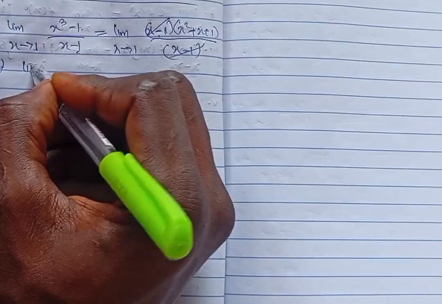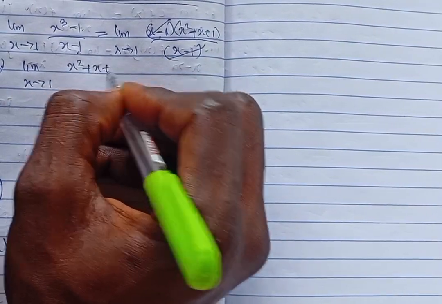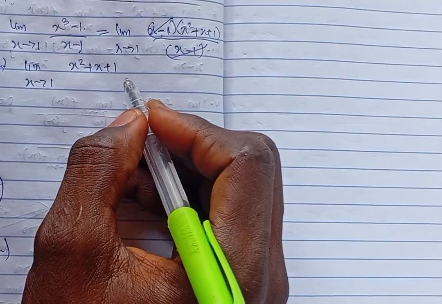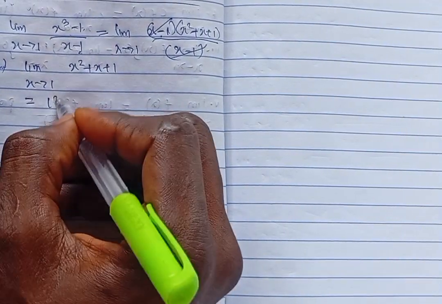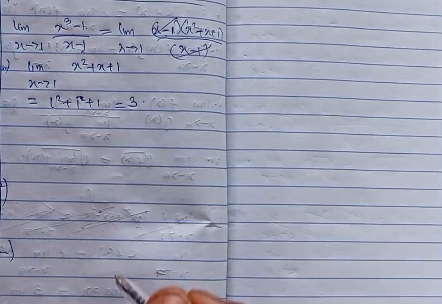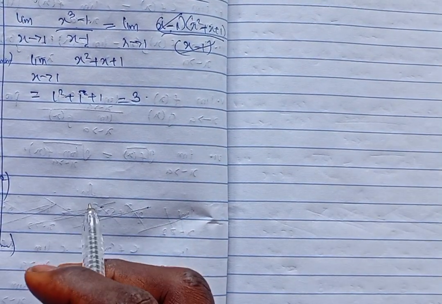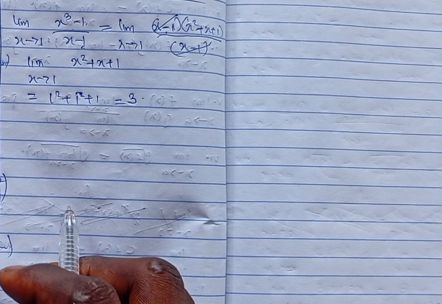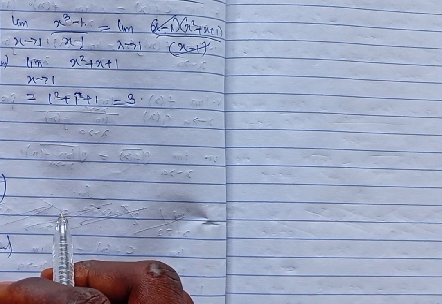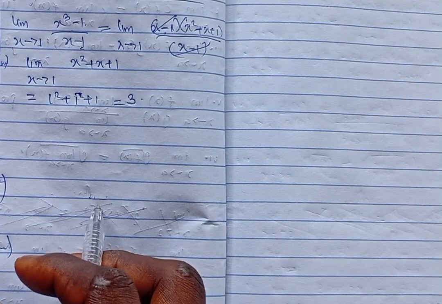We have the limit as x tends to 1 of x squared plus x plus 1. You can substitute 1, which is 1 squared plus 1 plus 1, which is 3. So just know how to use the division rule of polynomials. Do you understand? Go back to the channel. There is one video that explains this topic. Make sure you know it because it will be easy.